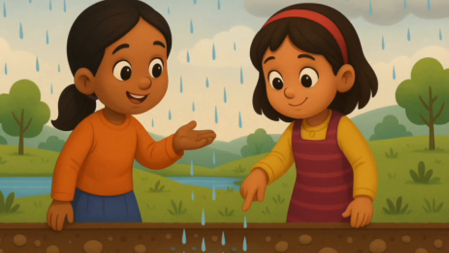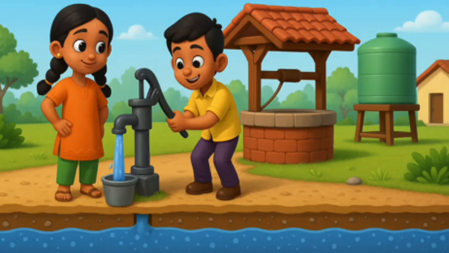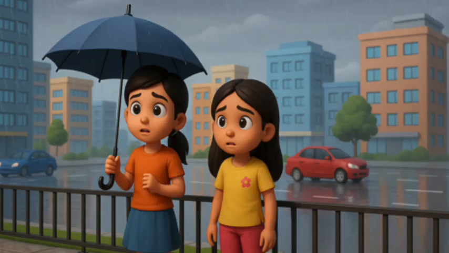Groundwater. Let us find out what happens to rainwater when it comes down. When it rains, some water is soaked up by the soil. This water sinks through the layers of soil and rocks. The water that gets stored deep underground is called groundwater. We dig wells, bore wells, tube wells, and hand pumps to draw this water from the ground for our use. In cities with many cemented surfaces, rainwater cannot go into the ground easily, which stops groundwater from getting recharged.